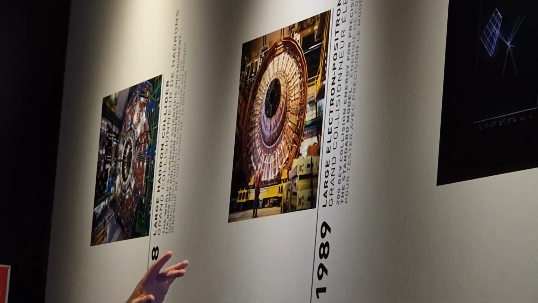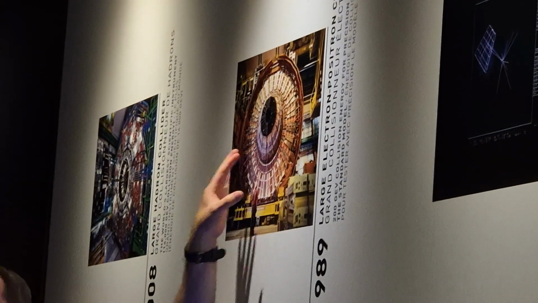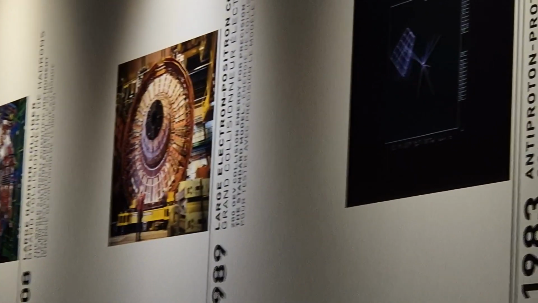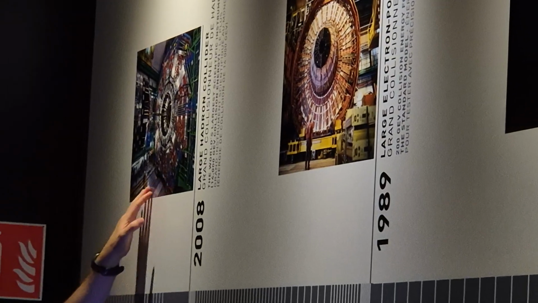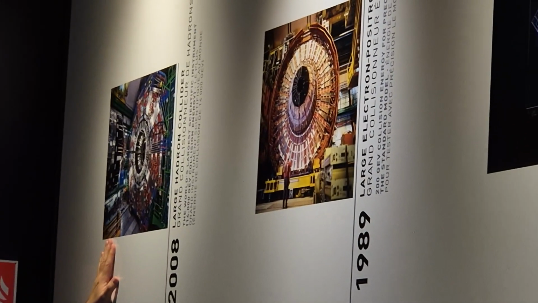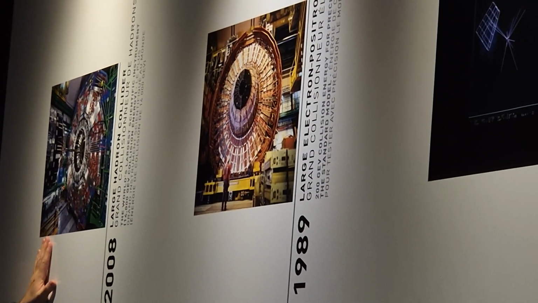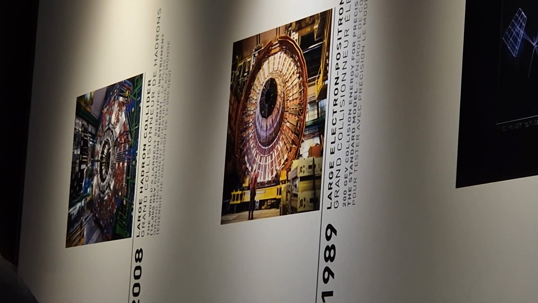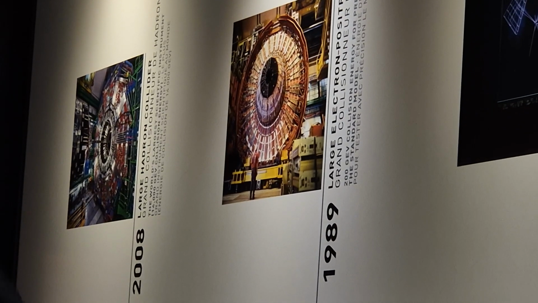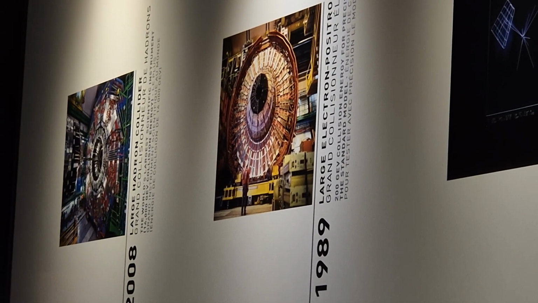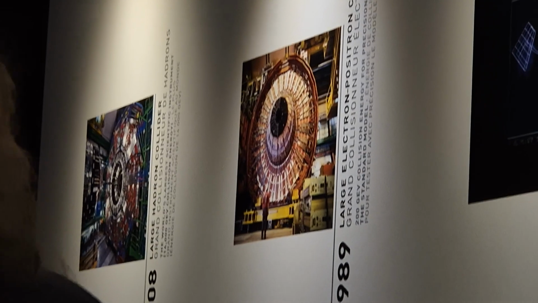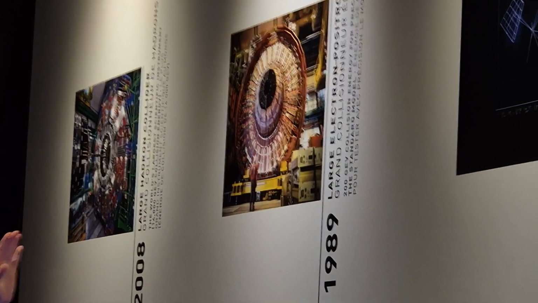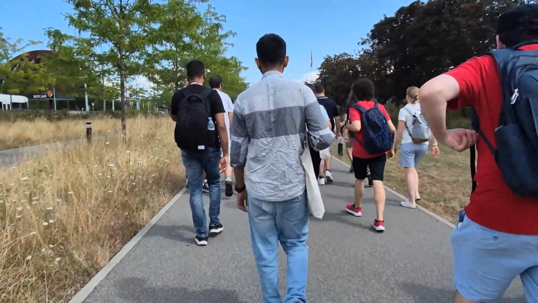So around the collision point, we have a big detector. This is one from the left, the electron accelerator, and this is CMS. CMS and ATLAS are the two bigger detectors, two big experiments around the LHC. There are two other ones which are a bit smaller, but still big, and there are also some very small ones. But the two very big ones are general purpose detectors, and they look at as many mysteries in physics as possible.